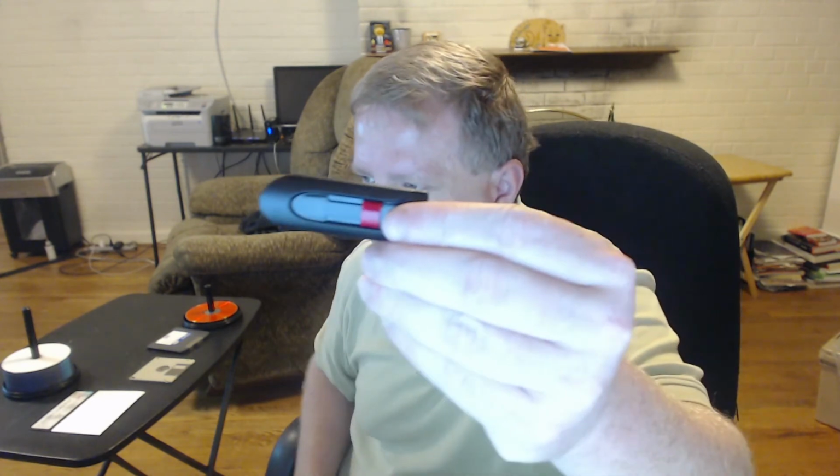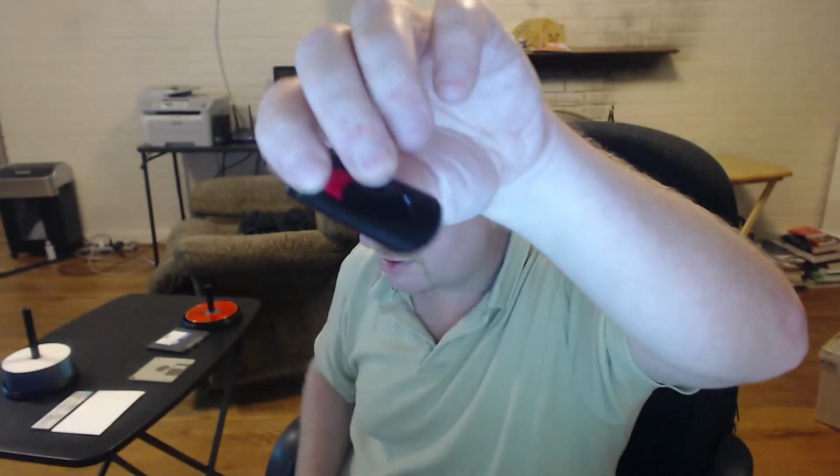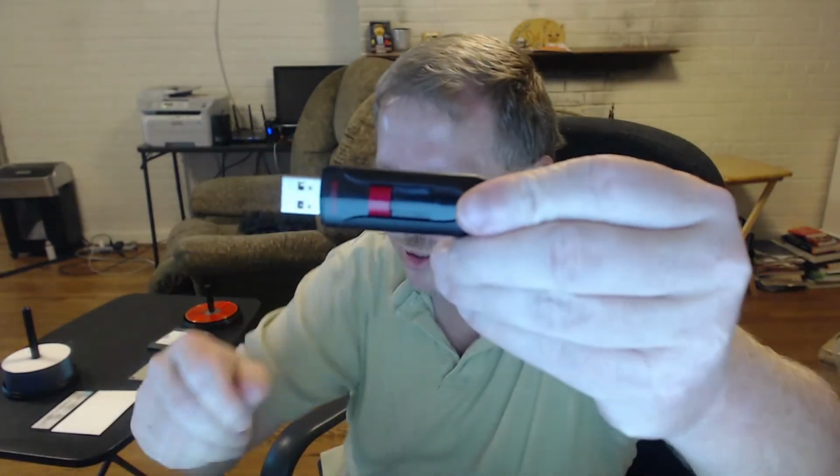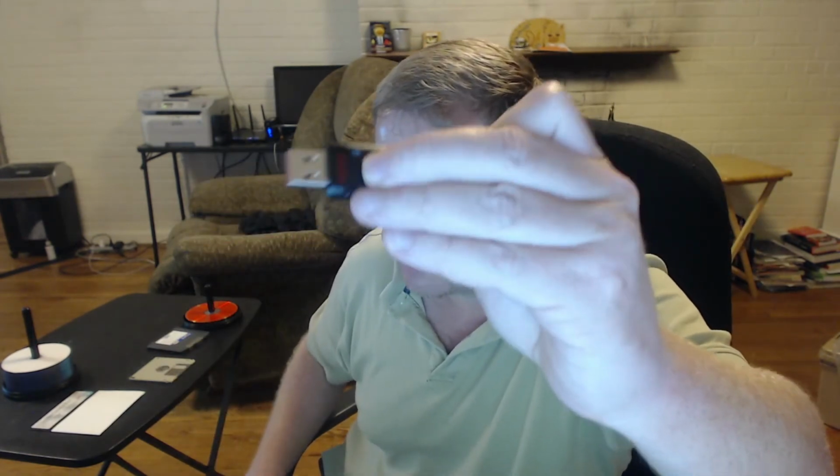There's thumb drives. This one is a SanDisk, 128 gigabytes right there. You just plug these into your USB drive right there. So this is, I guess, what most people use today for transferring data in a physical form.